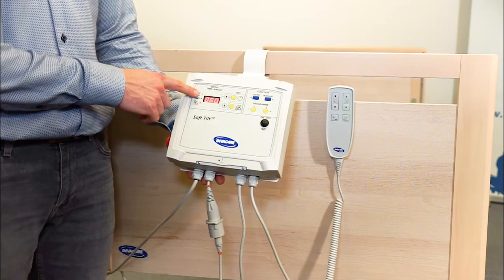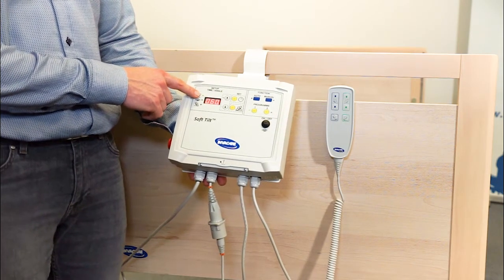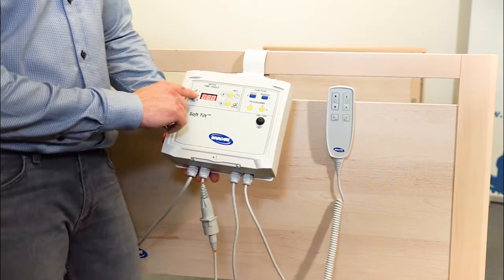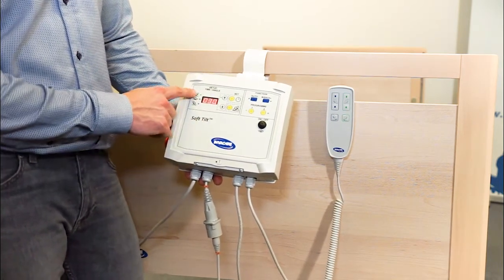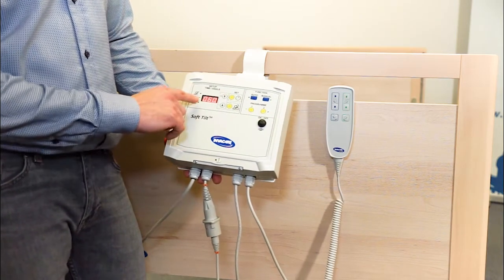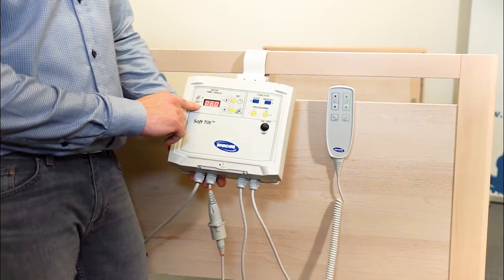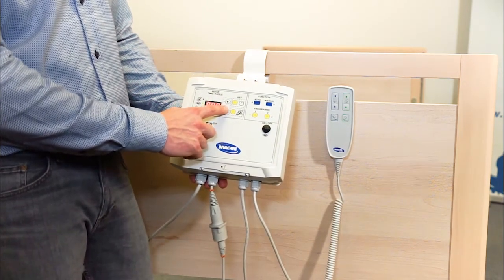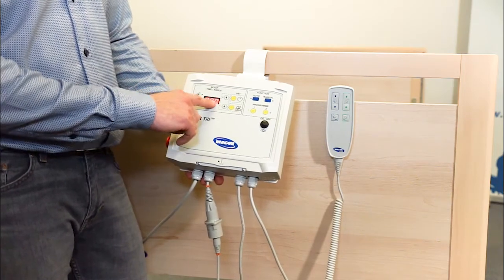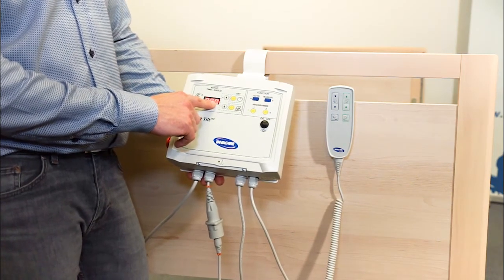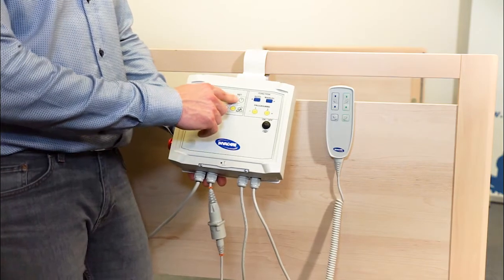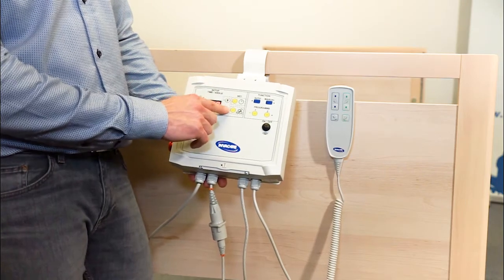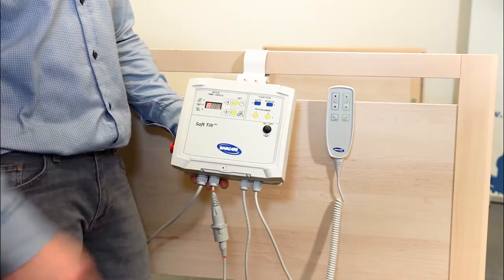Next step is to set how many minutes I want SoftTilt to lie in each position: left side, right side, or on the back. Here I want the patient to lie for 30 minutes on the left side. I press Set Time. Center position is on its back. I want SoftTilt to skip the back because the patient is at high risk of getting a pressure ulcer on the sacrum. Then I set SoftTilt for 0 minutes. That means SoftTilt skips the center position. Next step is how many minutes I want SoftTilt to lie on the right side. I will choose also 30 minutes and press Set Time.